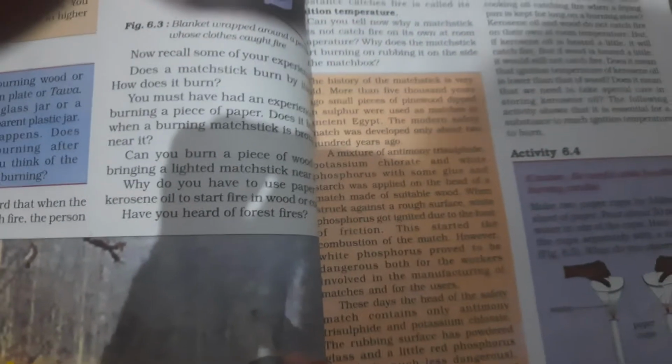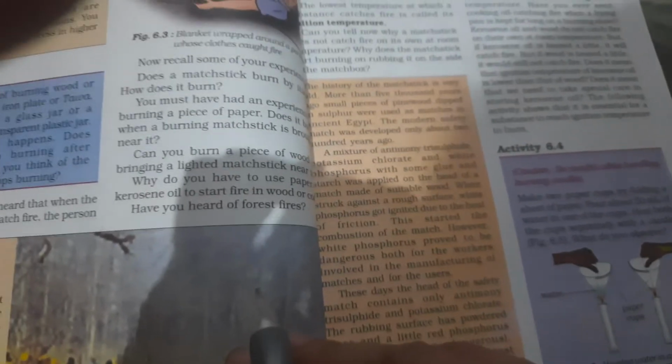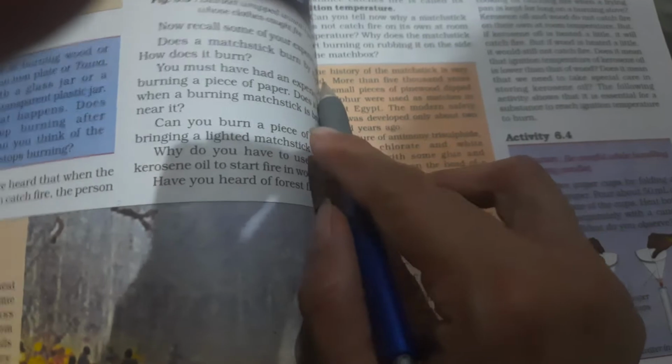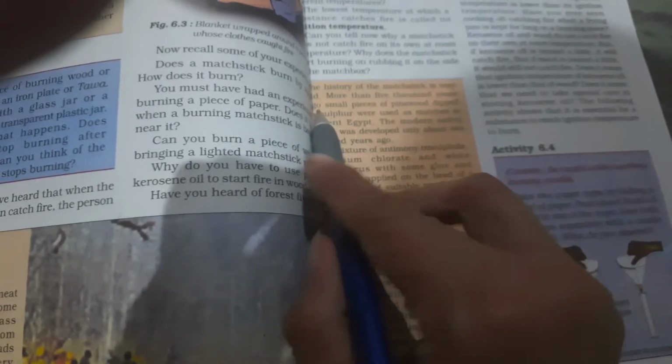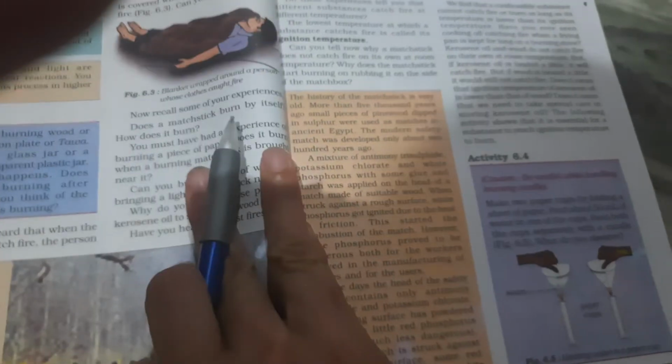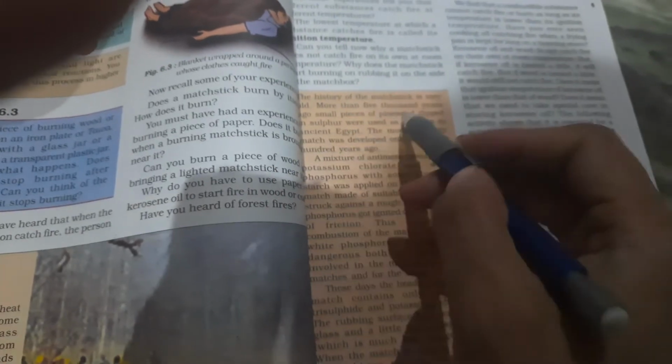So ignition temperature is the lowest temperature at which any substance catches fire. Without this temperature a substance cannot catch fire. Okay, now this is the history of the matchstick. The history of the matchstick is very old. More than 5,000 years ago, small pieces of pine wood dipped in sulfur were used as matches in ancient Egypt.